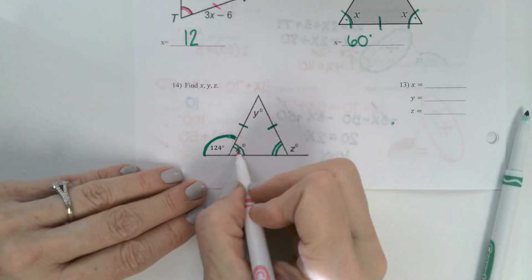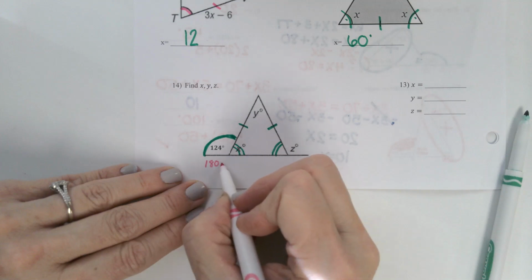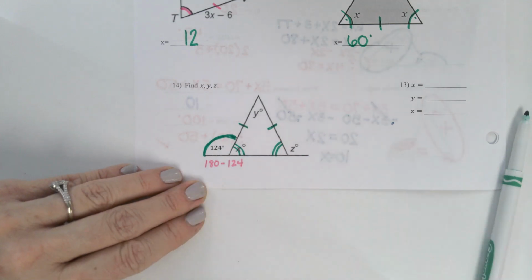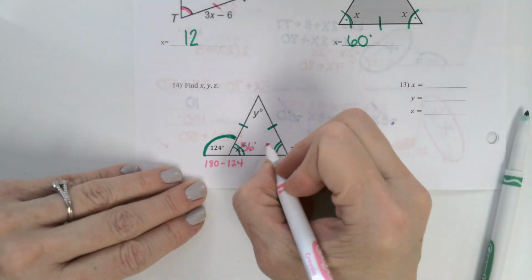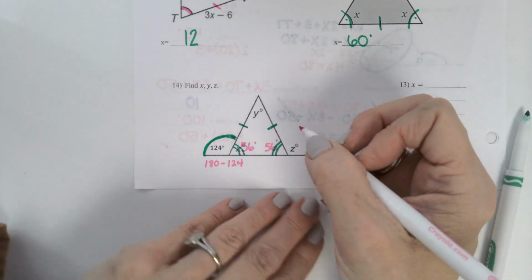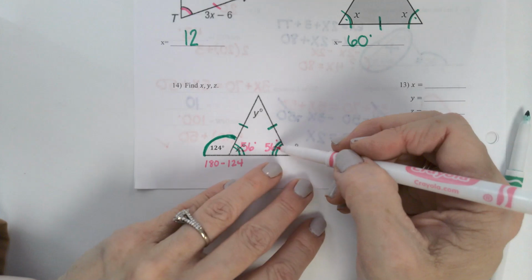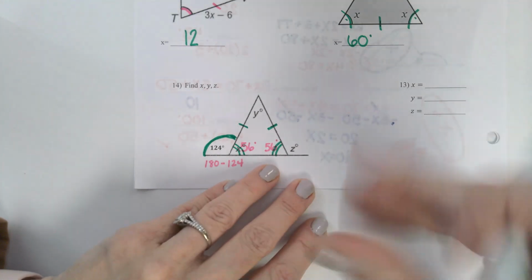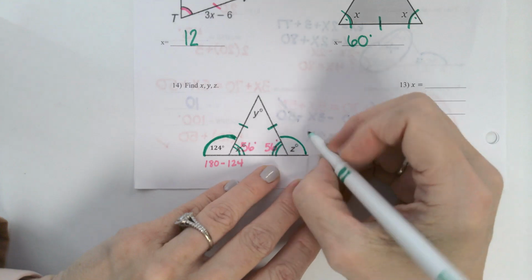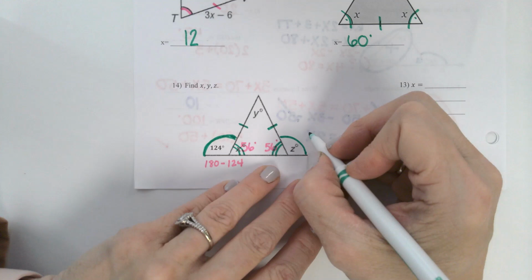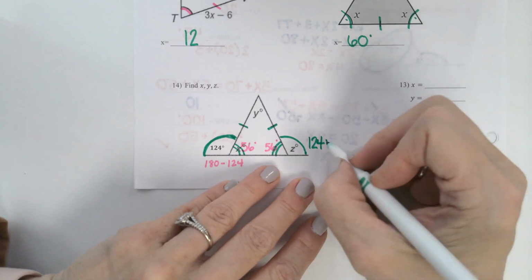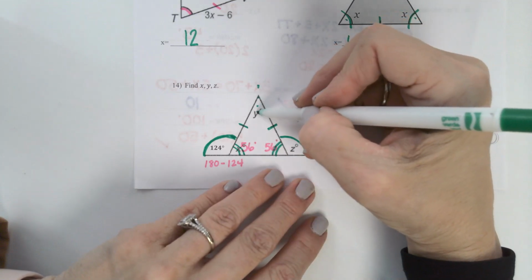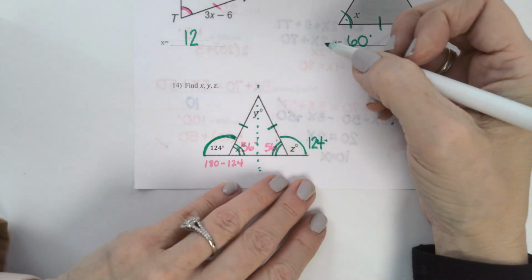So to get this one, 180 minus 124, because those are a linear pair, and that would give me 56 in that corner. It would also give me 56 in that corner. Well, if both corners are 56, then that means that this side over here is also going to be 124. So they're the same. It's almost like there's a little mirror going down here, like that.